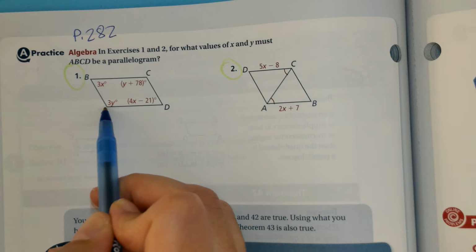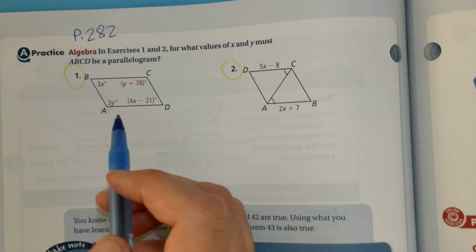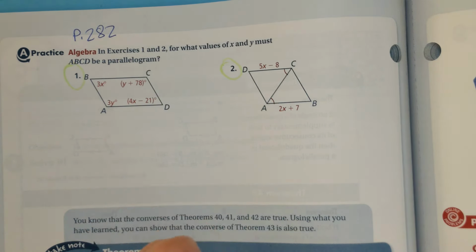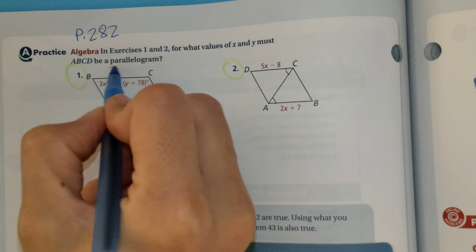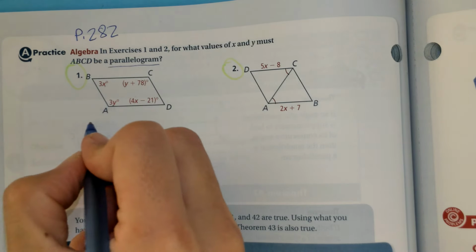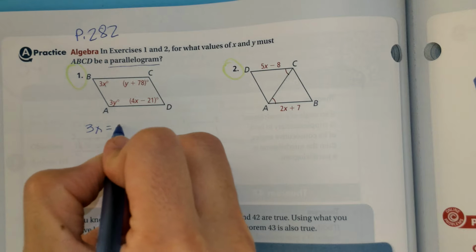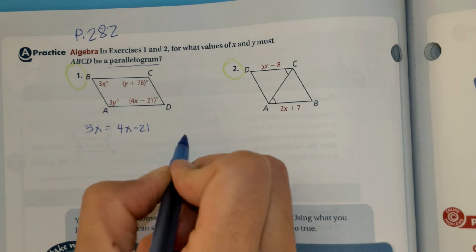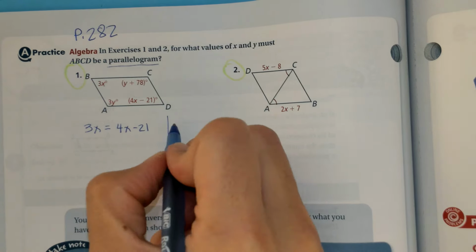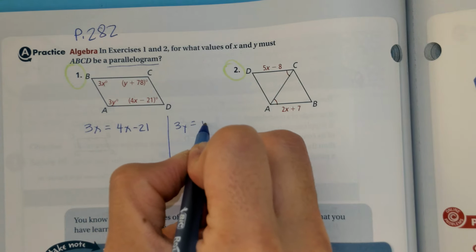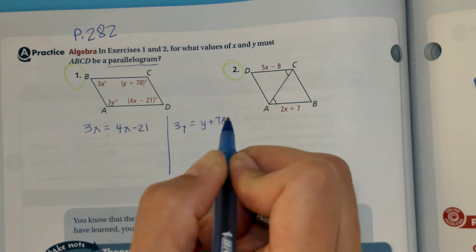So if the opposite angles have the same letter, I have in my notes that opposite angles are congruent. So if this is a parallelogram, the opposite angles must be congruent. So 3x must equal 4x minus 21. And then the other ones would be 3y equals y plus 78.